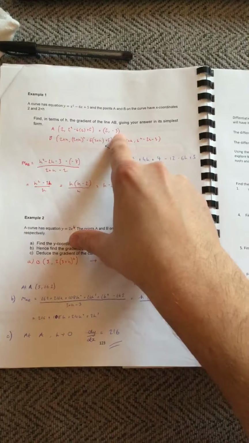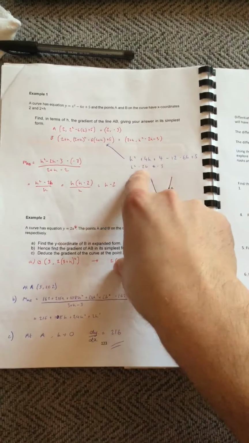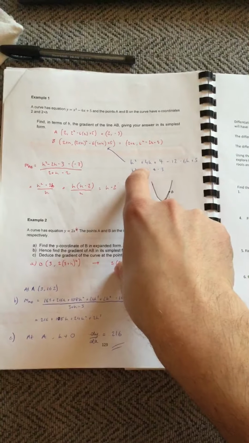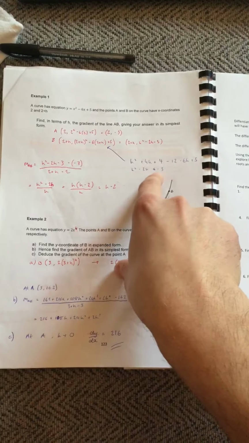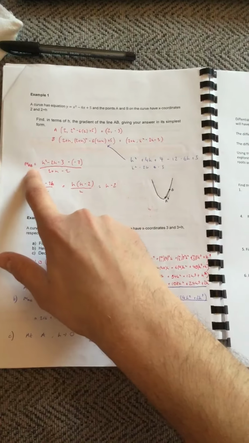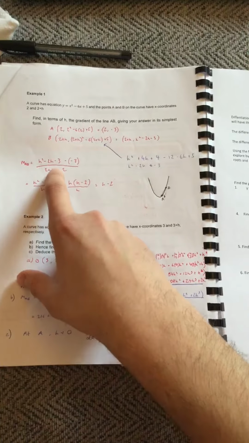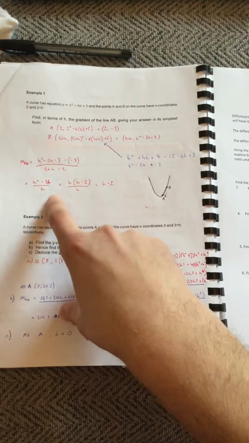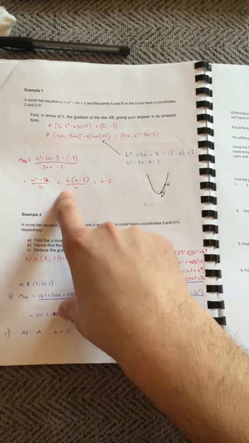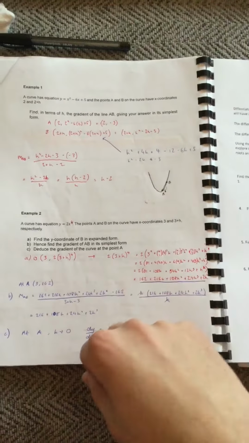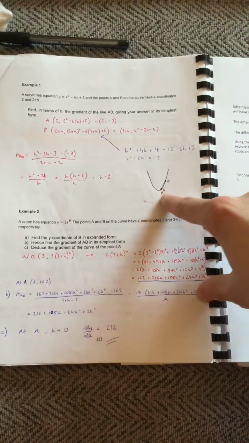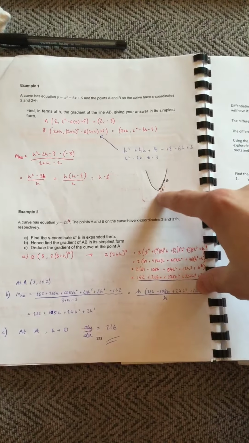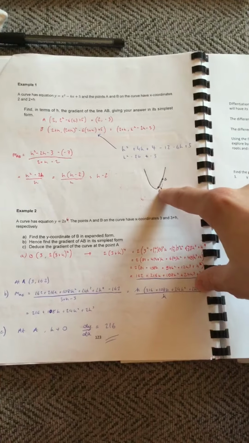So if we find the corresponding y-coordinates, so here x squared add 6x add 5 when x is 2 add h gives you this, and then we just want an expression for the gradient of the line between the 2 points, which goes to this. So it doesn't actually ask you for the gradient at A, and this is the whole principle of differentiation. We're finding the gradient of this chord AB when h is some amount.